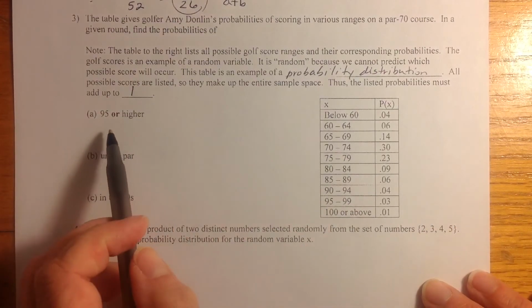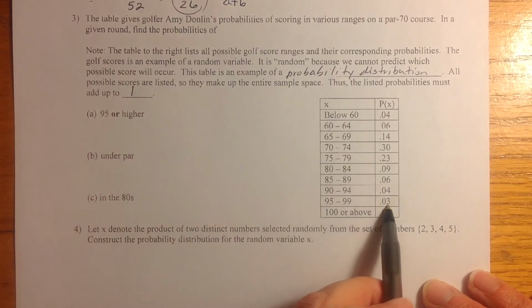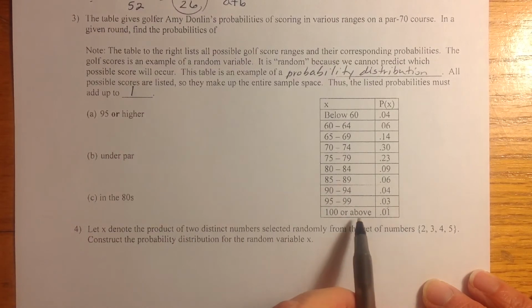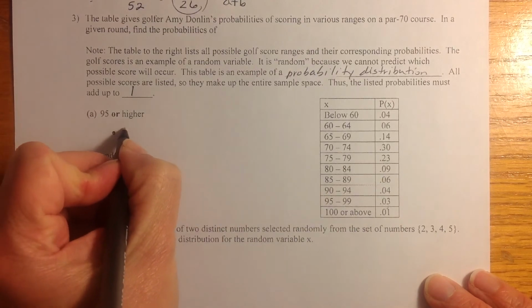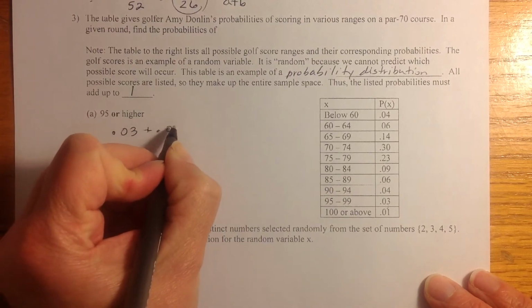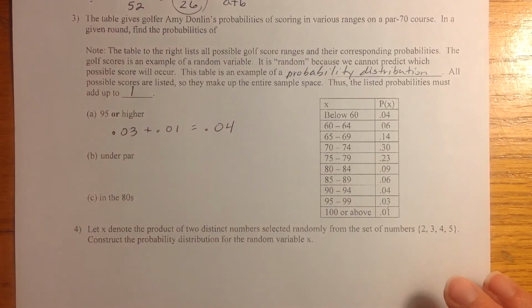So if I want to know what's the likelihood that Amy scores 95 or higher, I'm just going to look at any probability that corresponds to a score of 95 or higher. So I'm going to say 0.03 plus 0.01, and I'm going to get that there's a 0.04 chance that she will have a score 95 or higher.